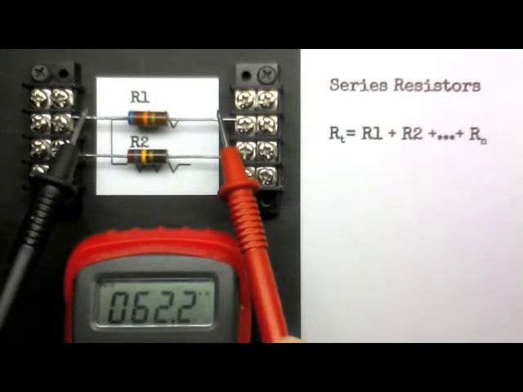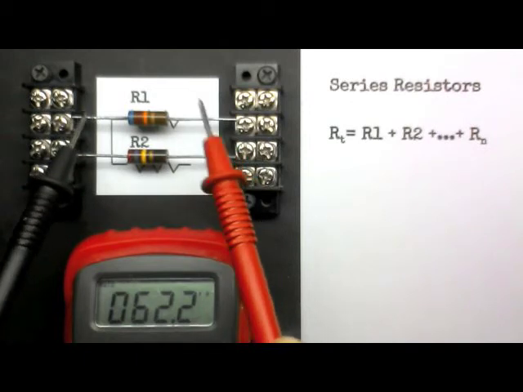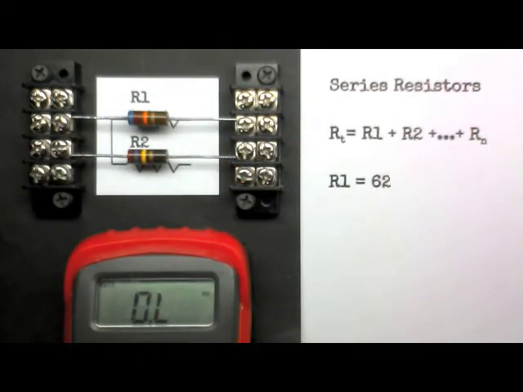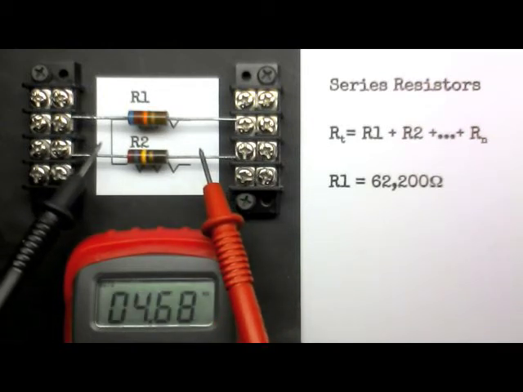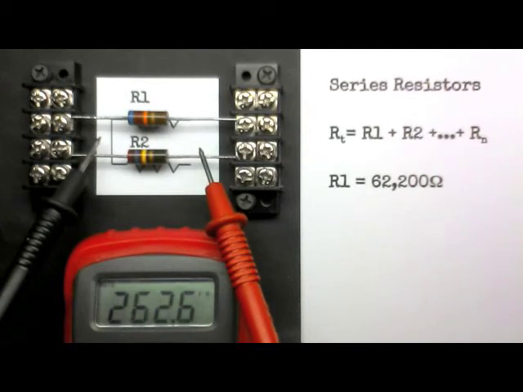R1 is 62.2 K ohms, and K is 1,000, so that's 62,200 ohms. And R2 is 262,500 ohms.